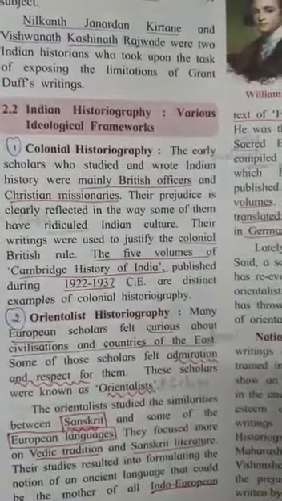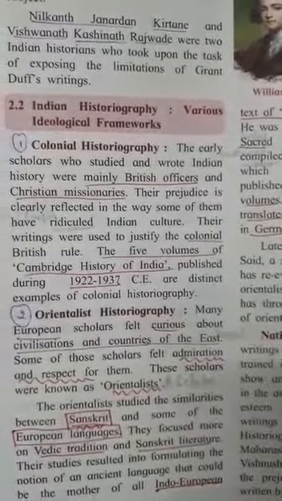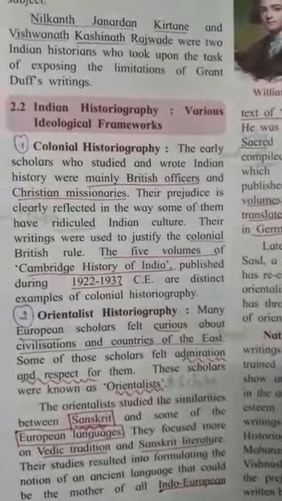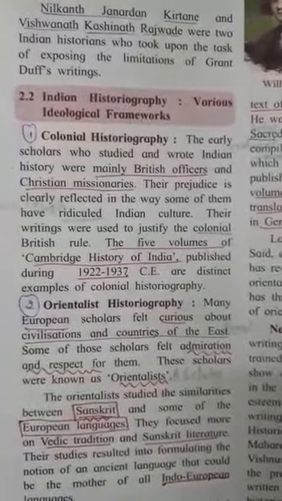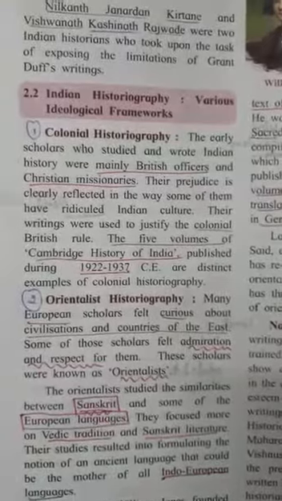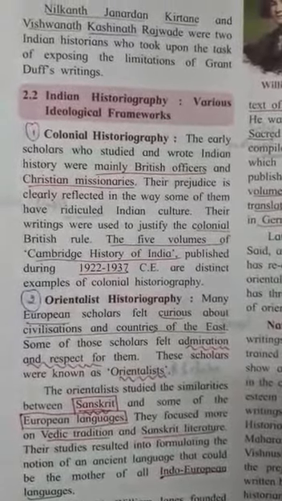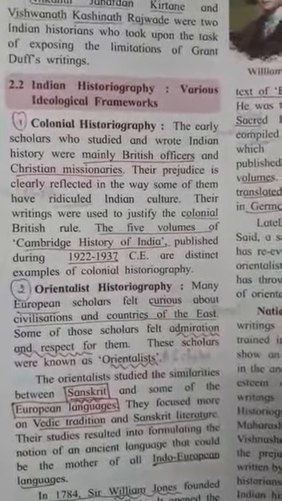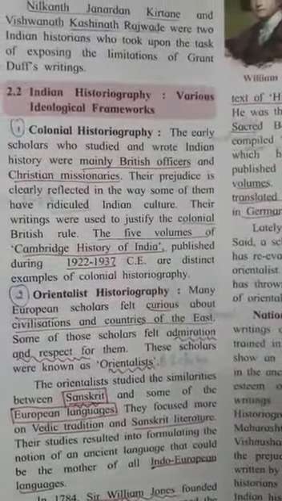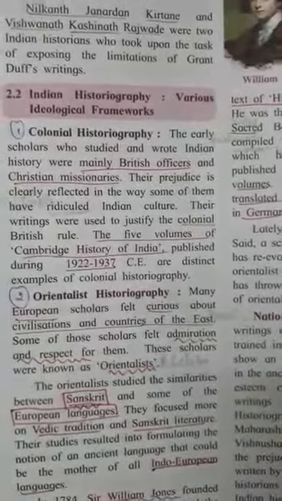The British people appreciated only the Britishers and their colonial rule. That means the British people naturally liked their own people, just as we Indians like our Indian brothers. Likewise, the British people appreciated and wrote about the British colonial rule.